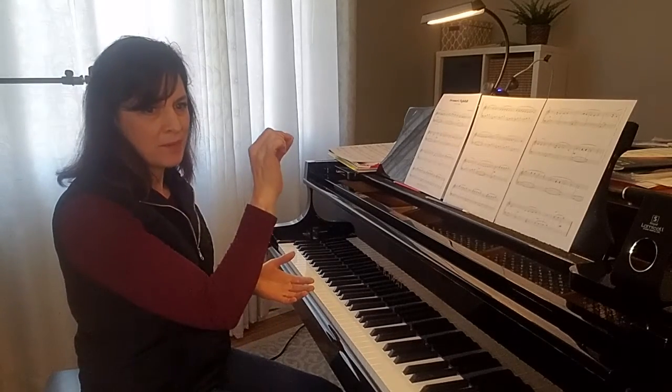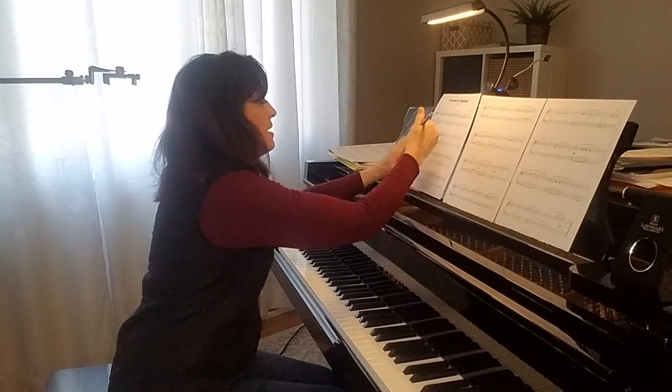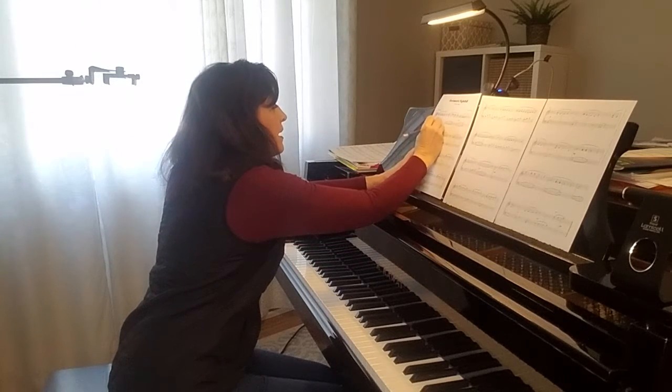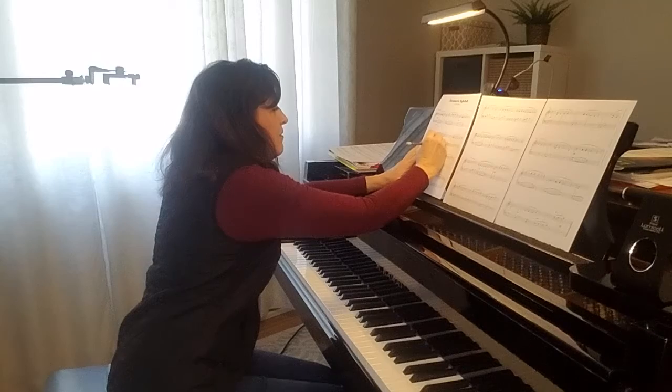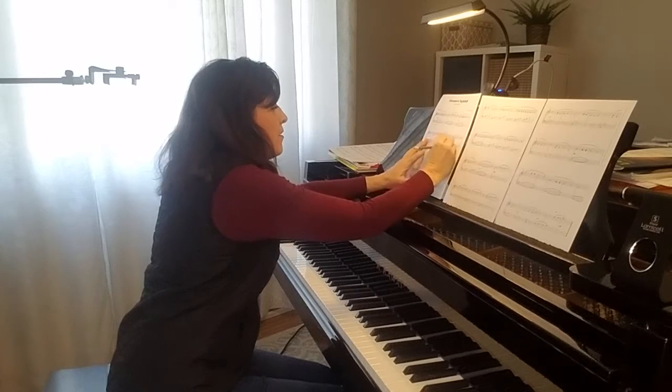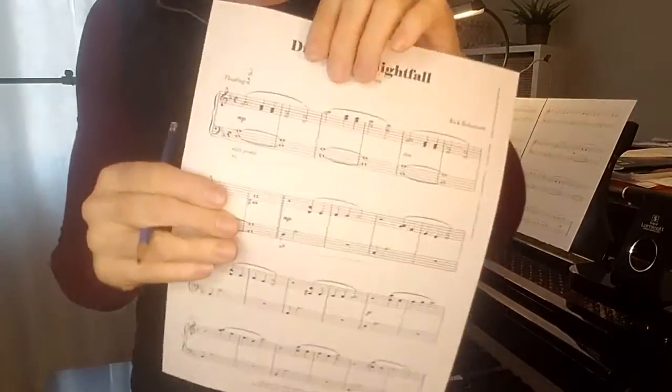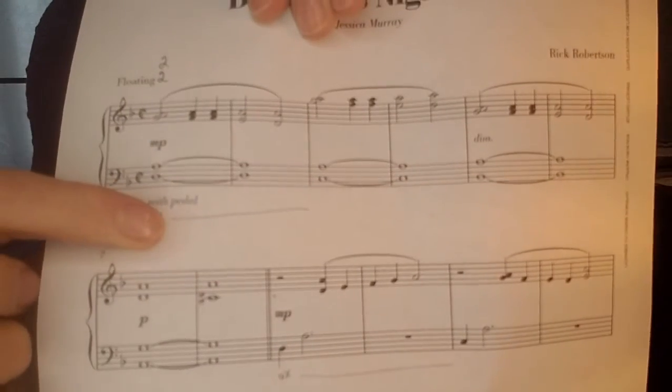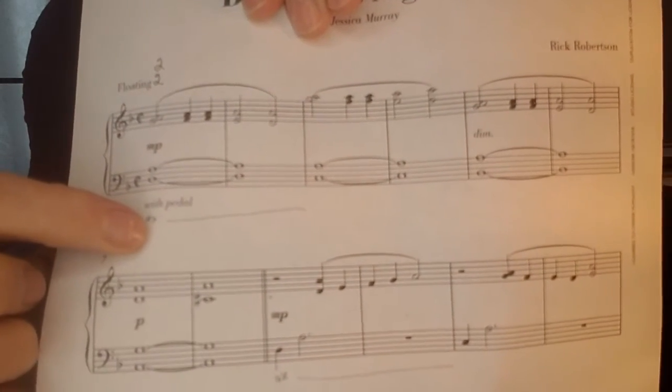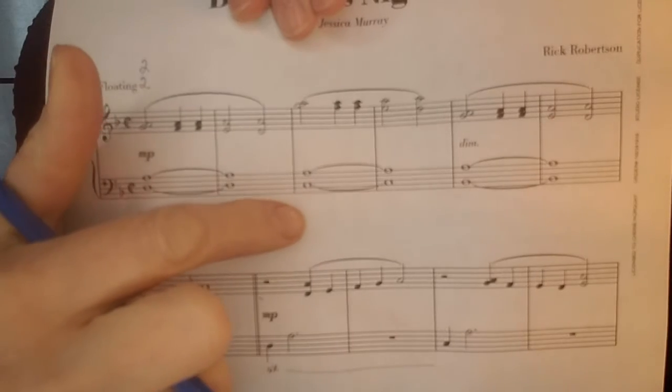So a little up X, O and X. This is how I would mark it. And even if you only mark it at the beginning of your song so you know what you're doing, O is up, X is down, and then line.